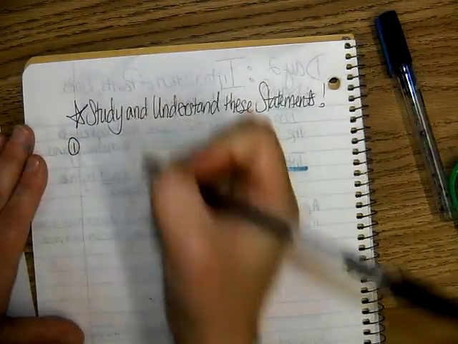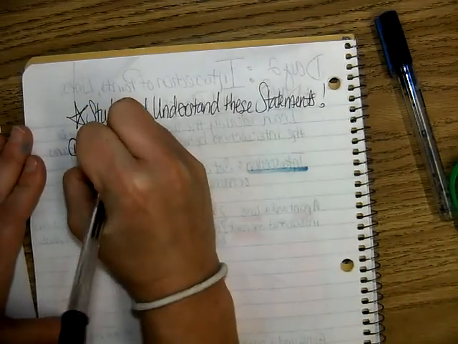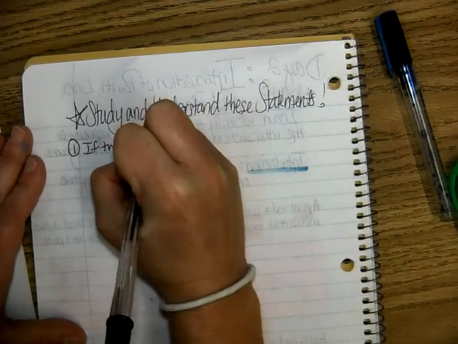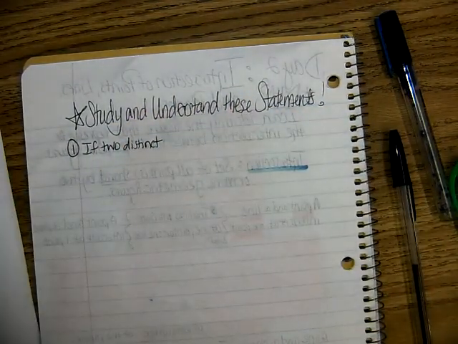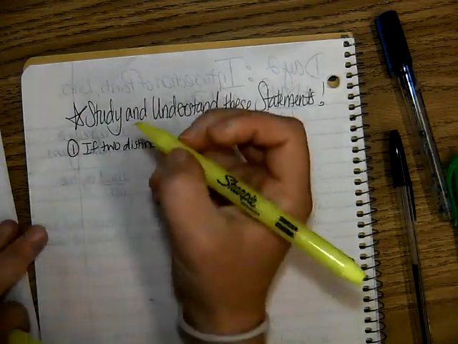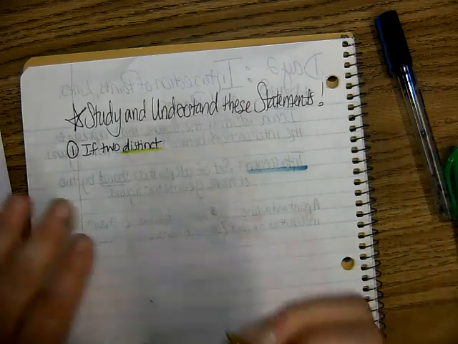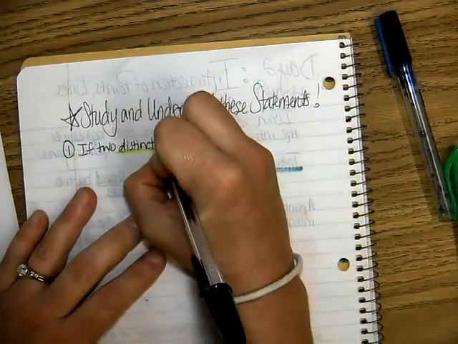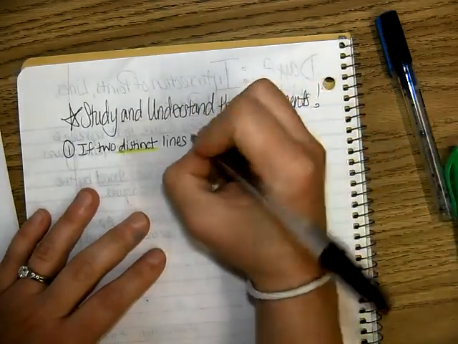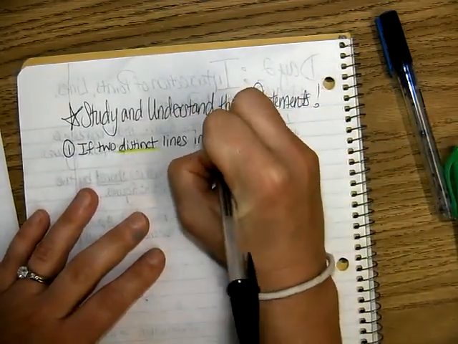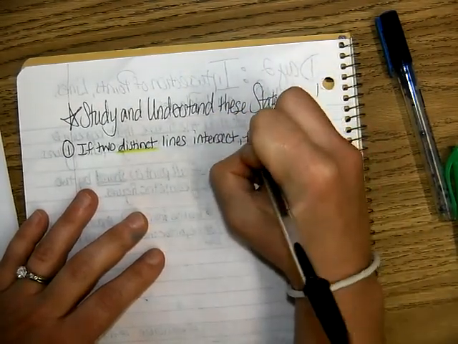Here is statement number 1. If 2 distinct, and the word distinct, we'll highlight that. If 2 distinct lines intersect, then the intersection is a point. Distinct means different lines. If 2 different lines intersect, then the intersection is a point.